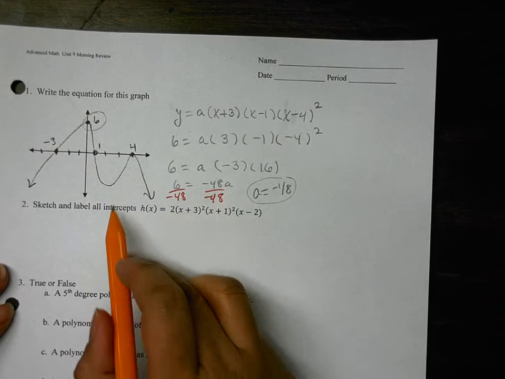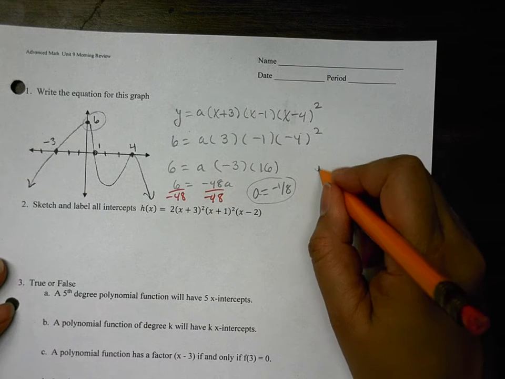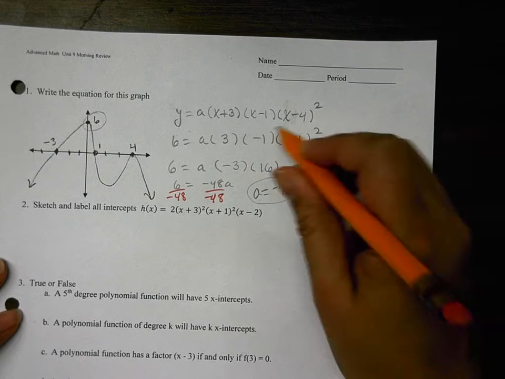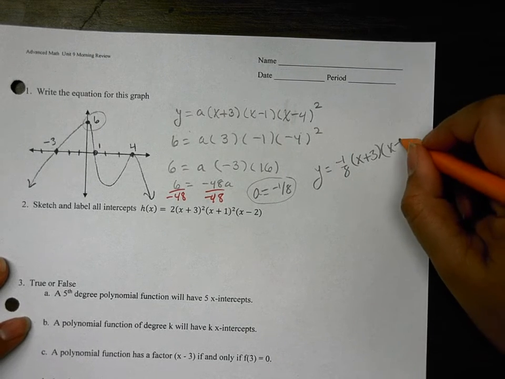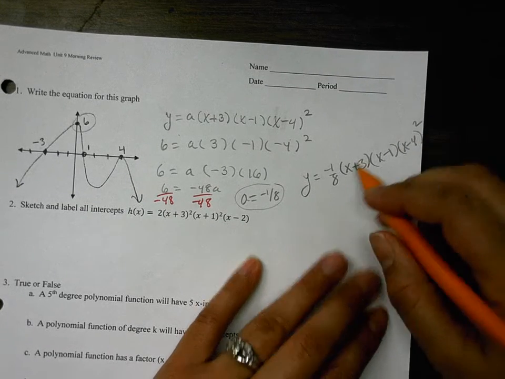Looking at your picture, does it make sense that a is negative? Yep. All right, y or f of x equals negative 1/8 parentheses x plus 3 parentheses x minus 1 and parentheses x minus 4 quantity squared.